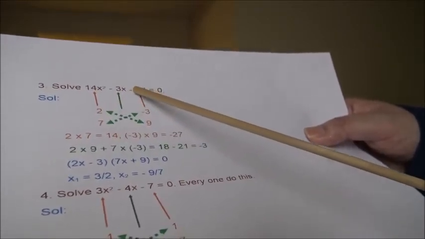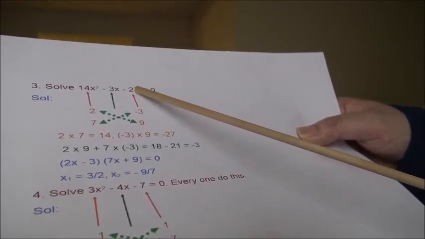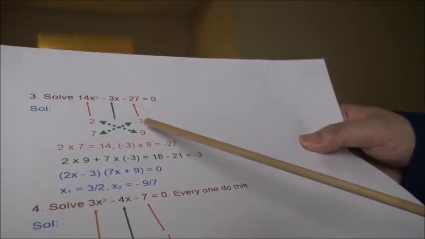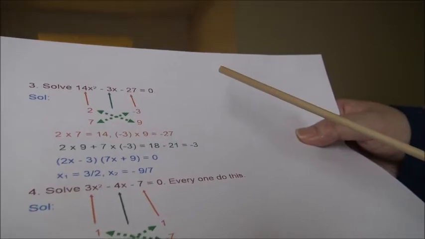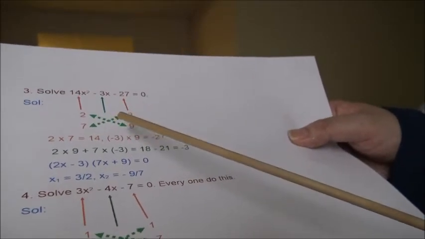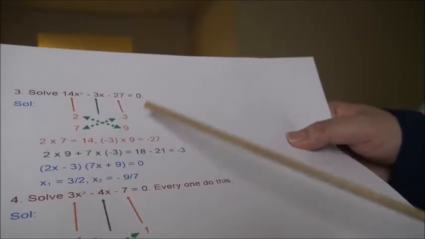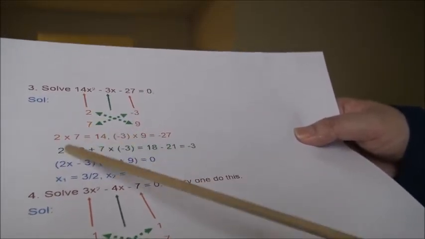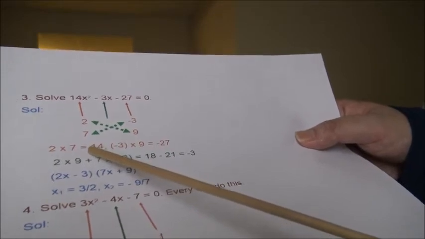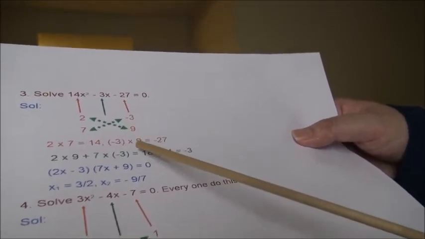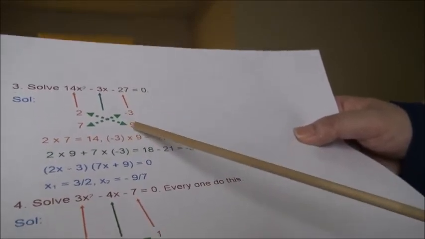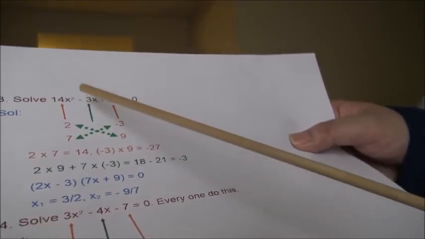Then the combination for the constant, negative 27, should be negative 3 and 9. Right? So now we observe whether it works for the first step, orange color. Now vertical, 2 times 7 equals 14. Then negative 3 times 9 equals negative 27, this constant. So the vertical part, the first step, is done.